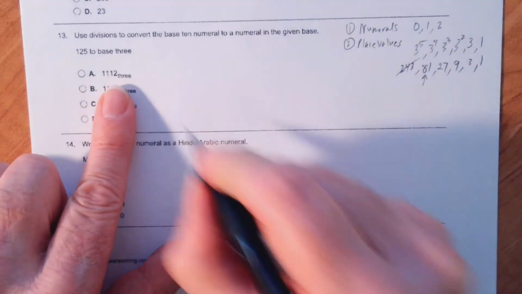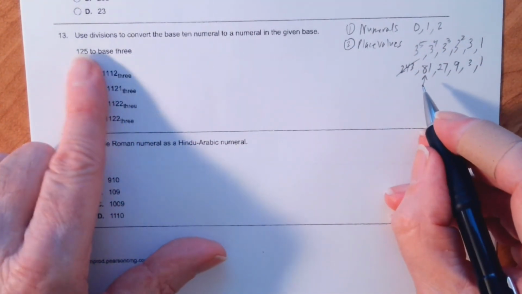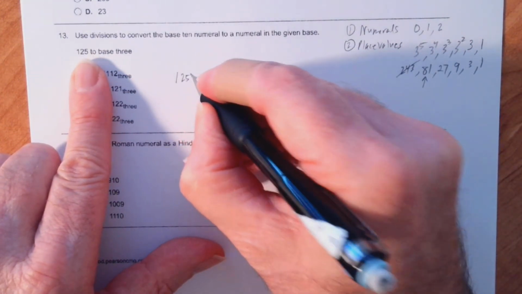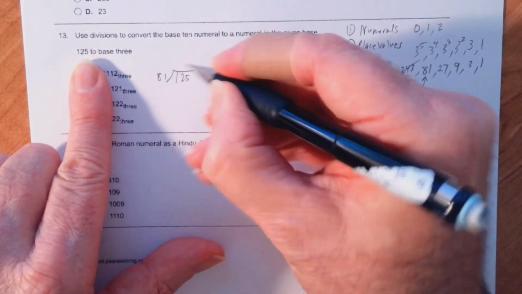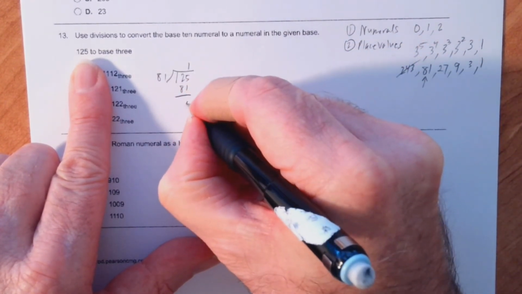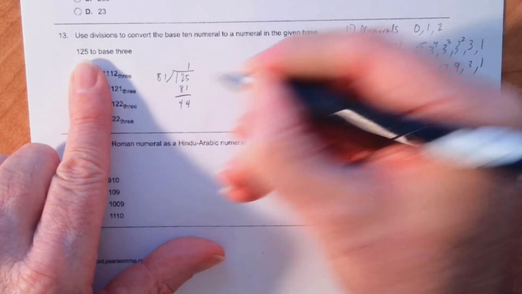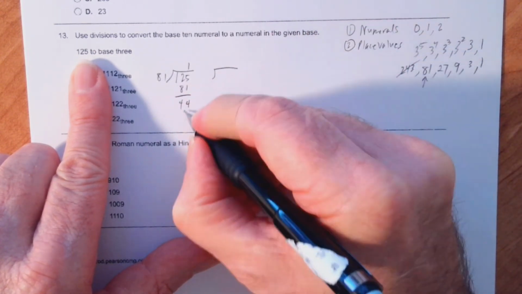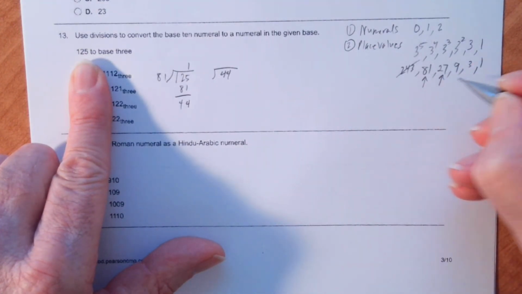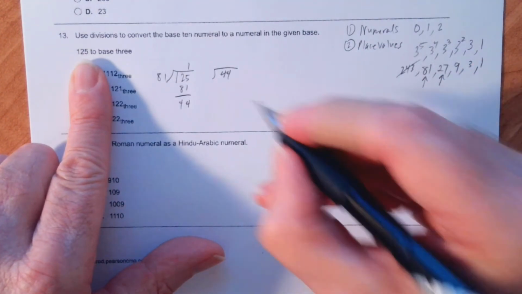What we want to find out is how many 81s are in 125. So it'll be 125 divided by 81. Of course, that goes once, and we get a remainder of 44. Next we'll take that remainder of 44 and divide by the next place value, which is 27.